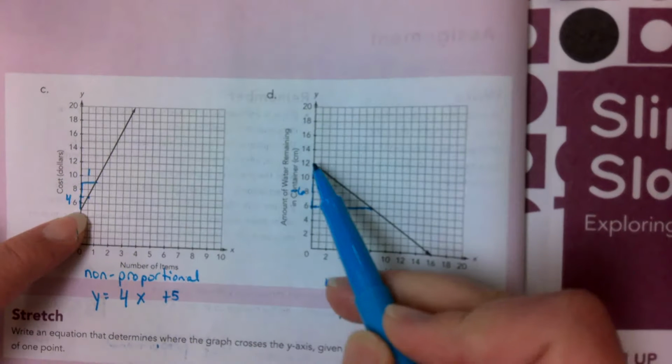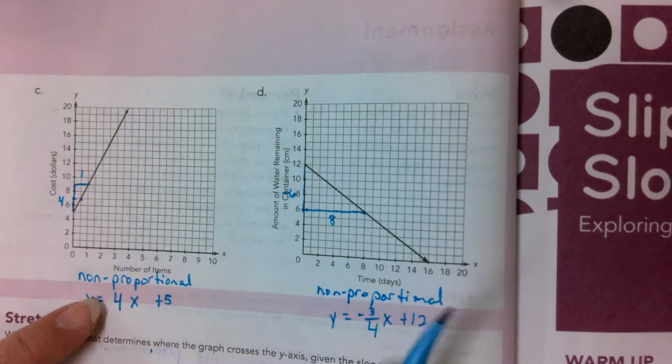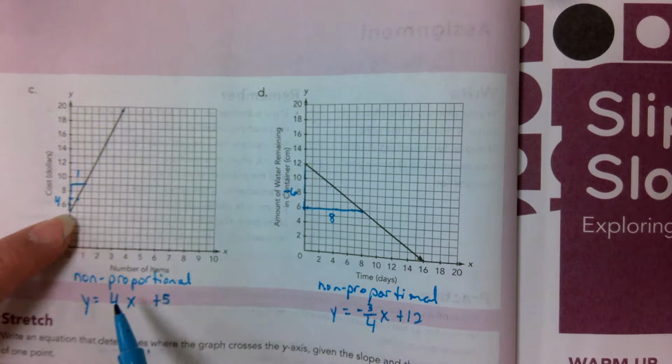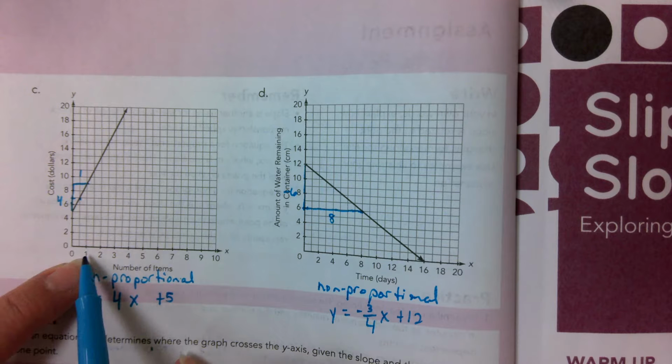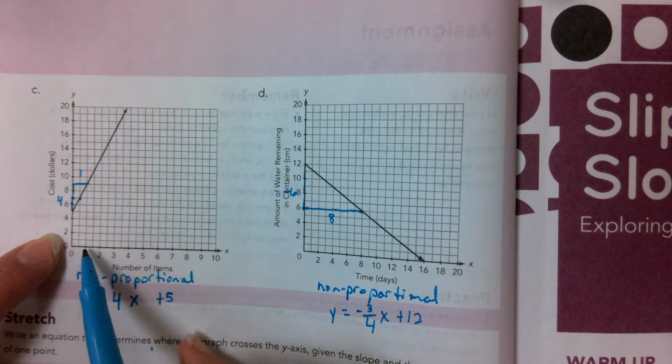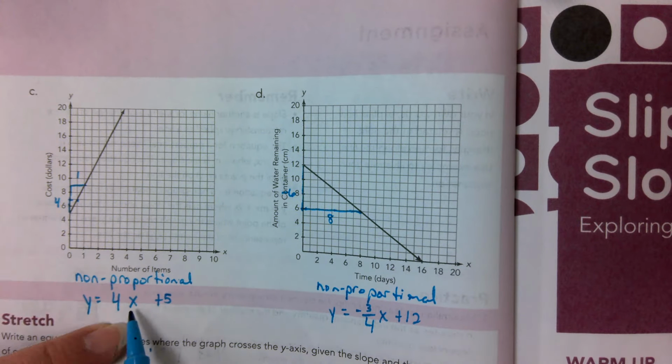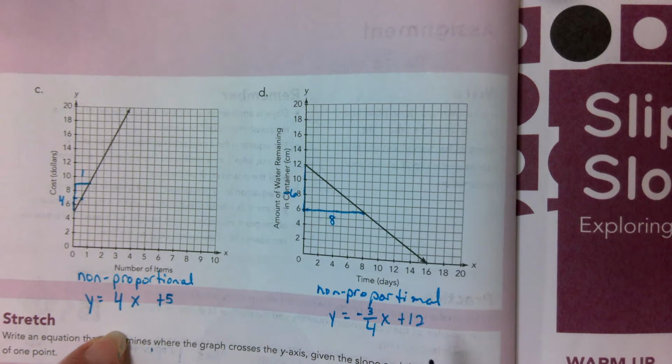Okay, both of these are not going through the origin, so both of these are non-proportional. So I need to find my slope, up 4 over 1. Be careful with these units here. Make sure you're following the units. And so that's y equals 4x. And then the y-intercept is 5, so y equals 4x plus 5.